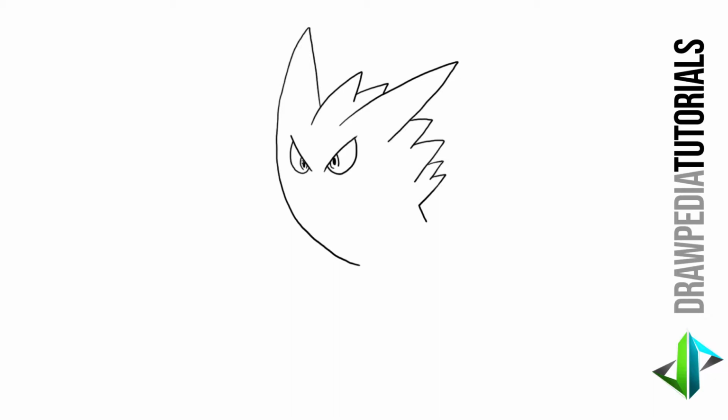In the middle of the eye, I'm going to draw a curved line up on both the left and right, and above that I'm going to draw an oval shape in the middle point right there, and another one inside of that and fill that in with black color.